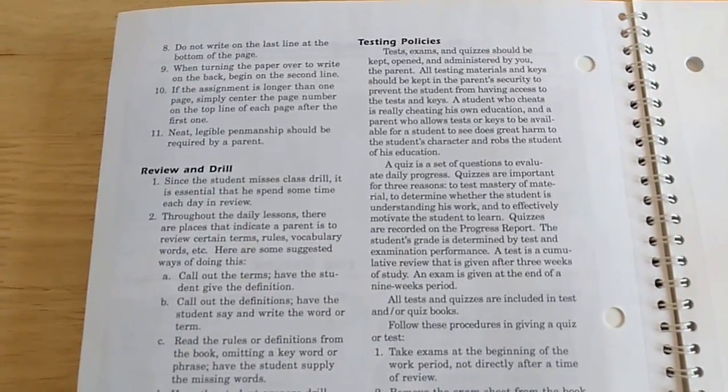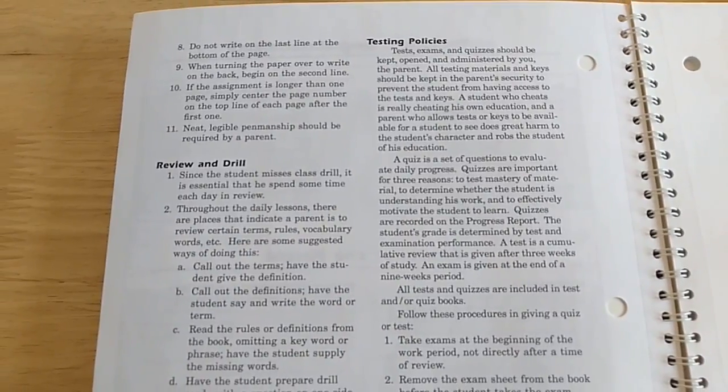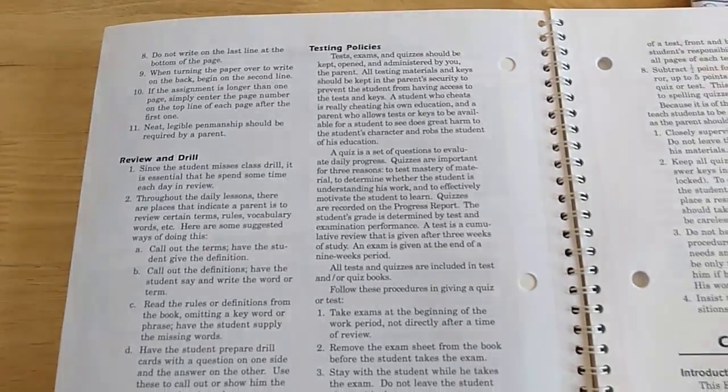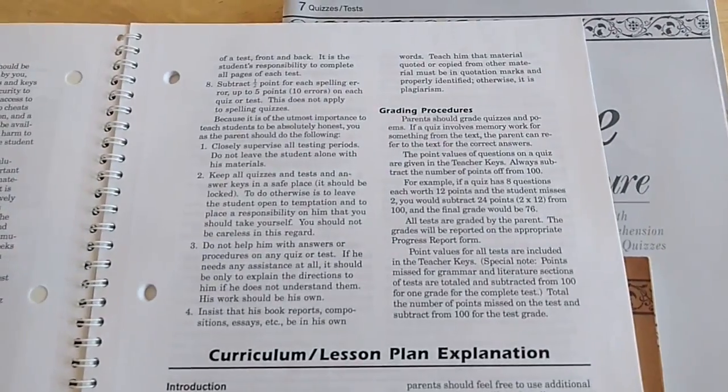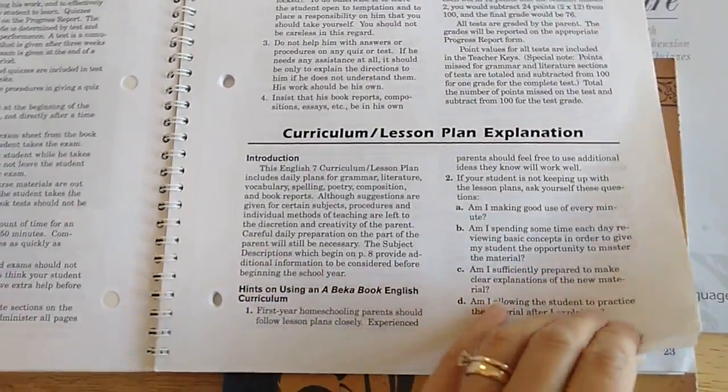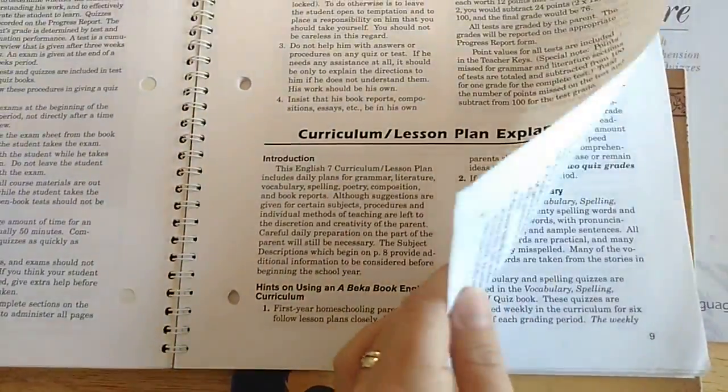I'm sorry if I'm shaky. I'm kind of in a bit of a hurry and I'm holding the phone. So, then there's review and drill. And this side has testing policies, and it continues over here, and then there's grading procedures. An introduction on how to use this lesson plan.